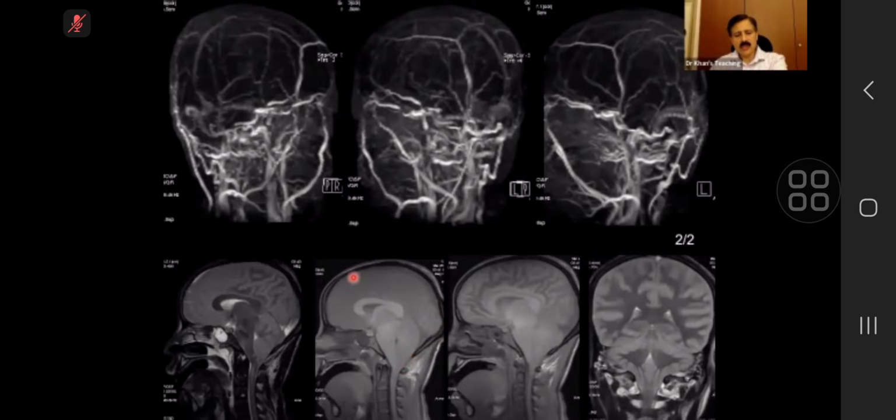There is so much edema inside, so much pressure that no blood is going in. This is an MRA of this case, and you can see there is no flow within the intracranial cavity. So this is an imaging finding which sort of confirms brain death.